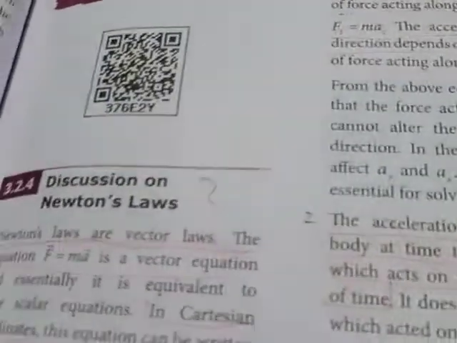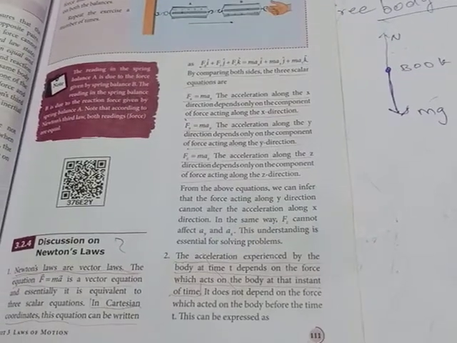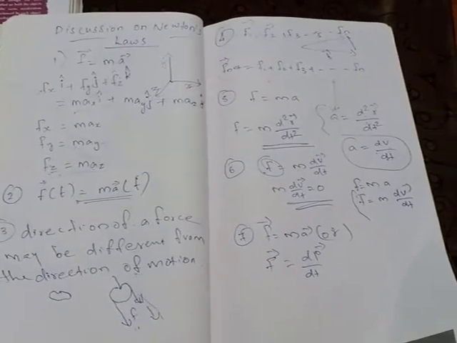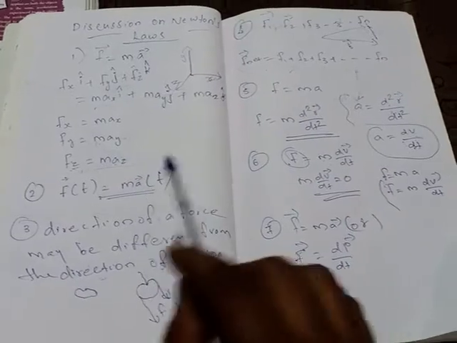This was a discussion on Newton's laws. You can note down this. That is enough. It is a 5-mark question. You can just learn this very simple question. It is 7 points only. Here we are writing the 4 cases. It will come in the exam. So this is a 5-mark question.